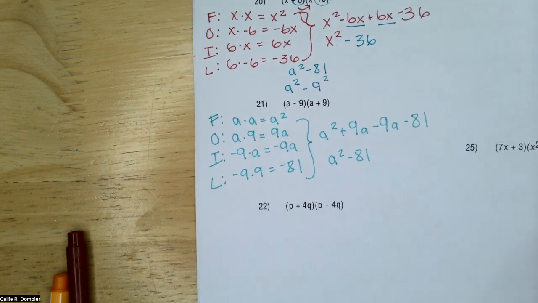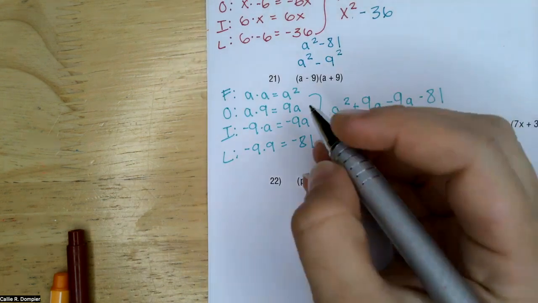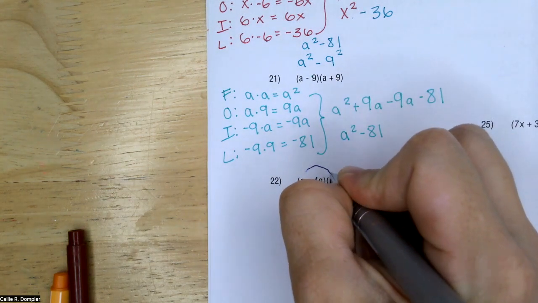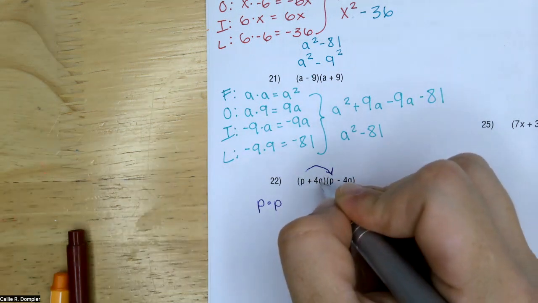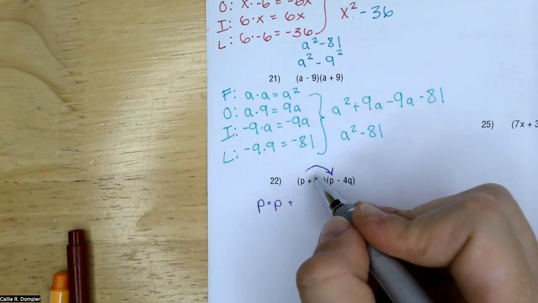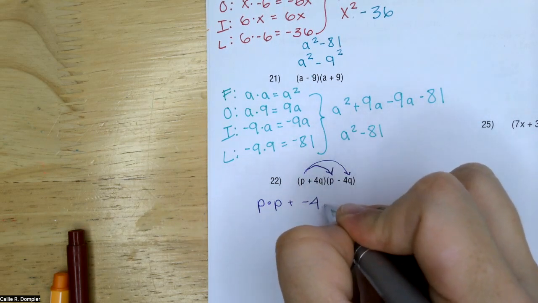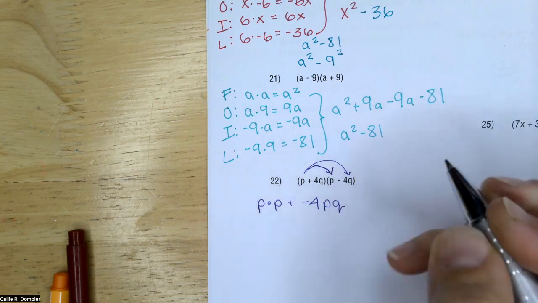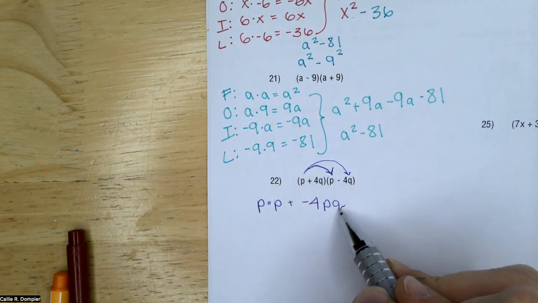Okay, p plus 4q times p minus 4q. P times p, plus, right, we add them all, p times negative 4q. So I said negative 4 times p times q.